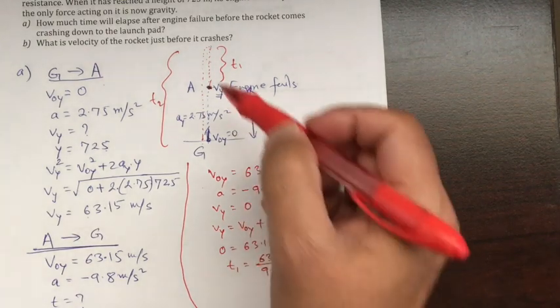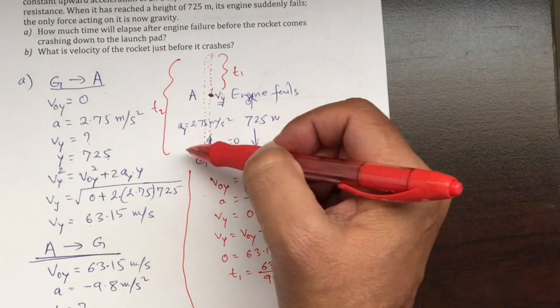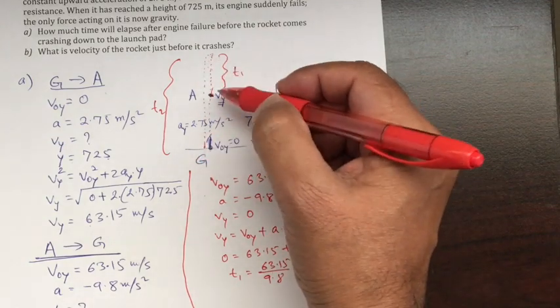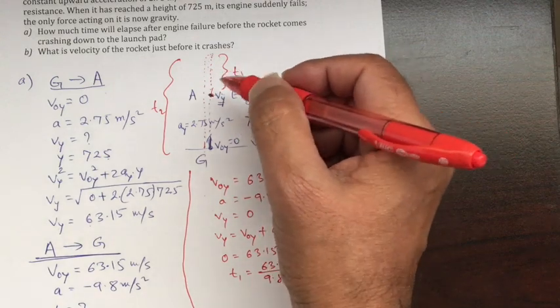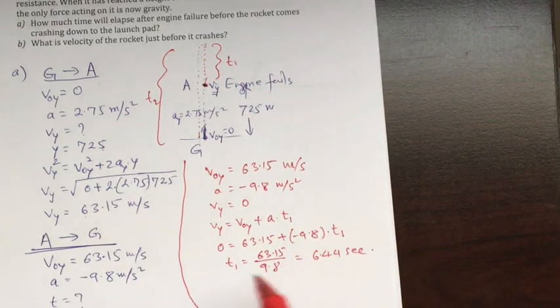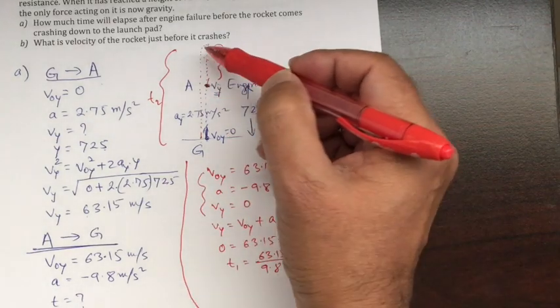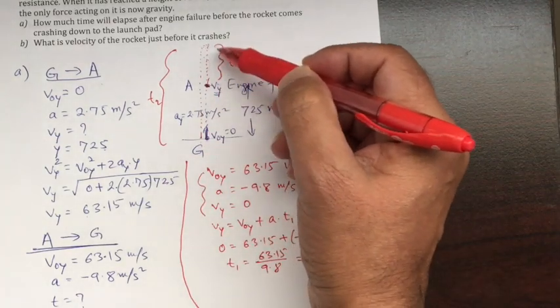Now this is t1. So now from here to there, you need the total displacement, right? What you can do here is, you have to have three things. In this case, you have three things here already, but from here to here you need this displacement also.